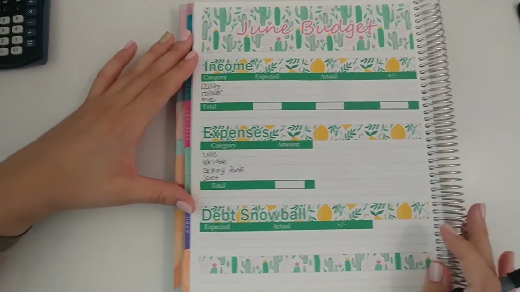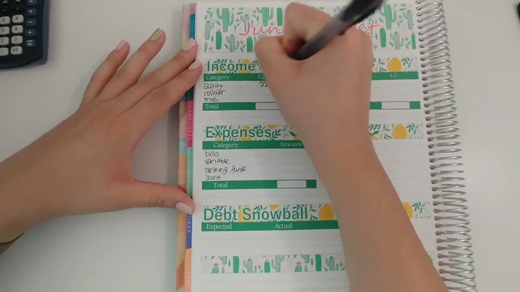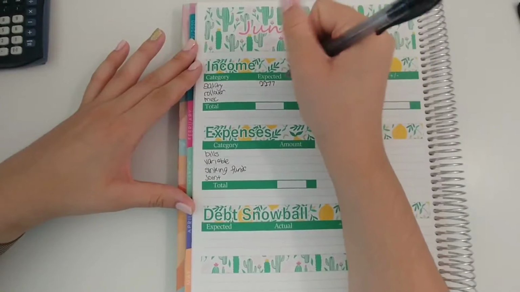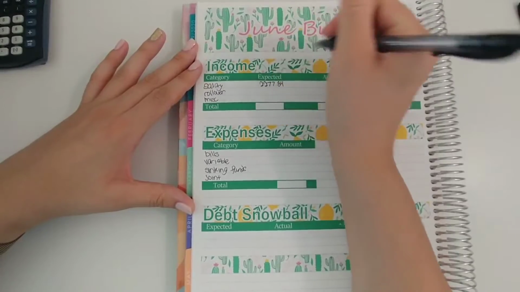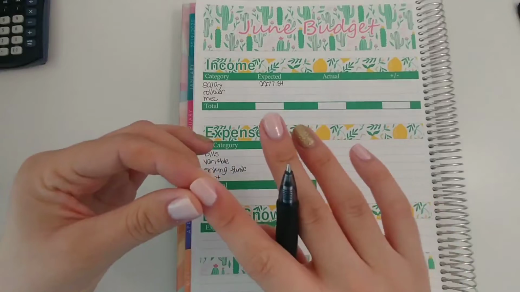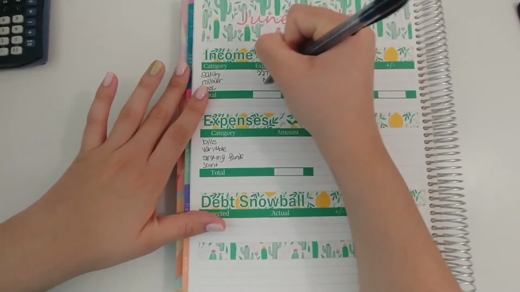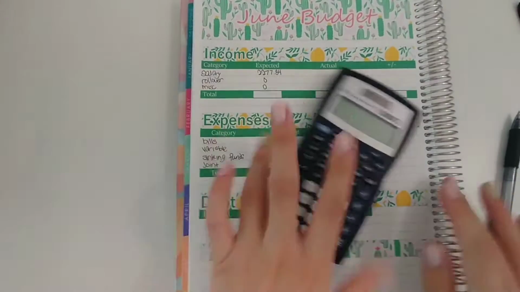So first up is my salary, and this is always the same, $2,277.34. Oop, my nails are not dry. I just made a fingerprint on it. Oh well. Rollover amount is 0, along with miscellaneous this month.